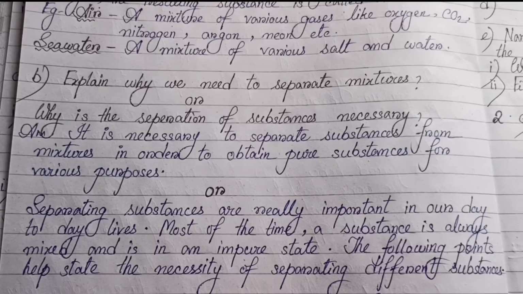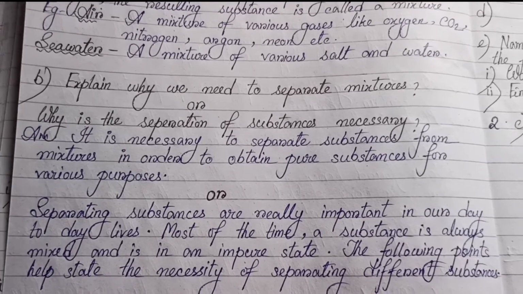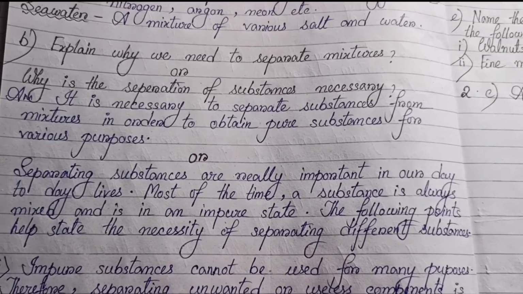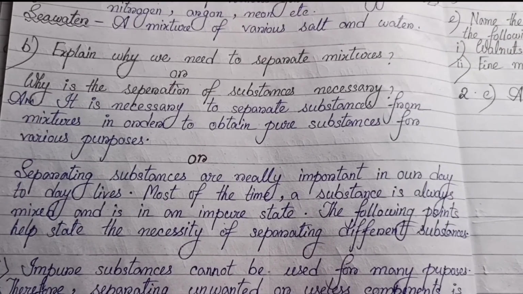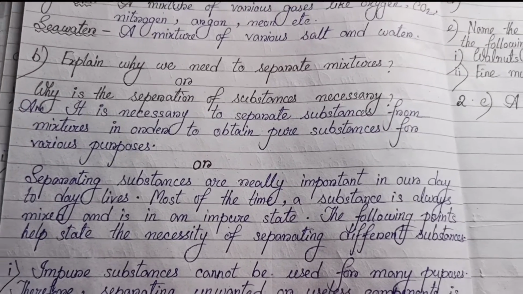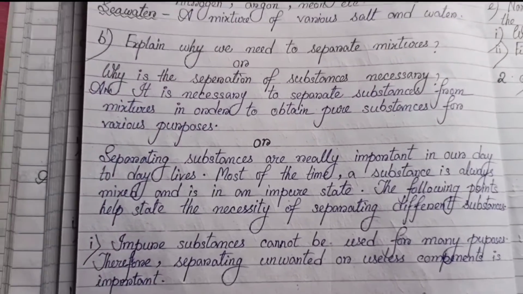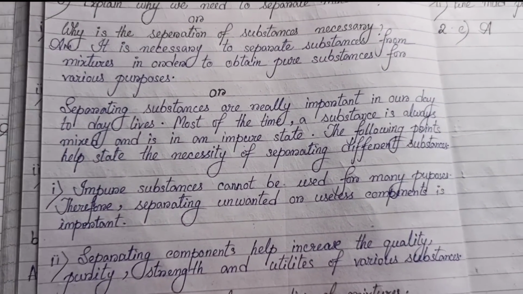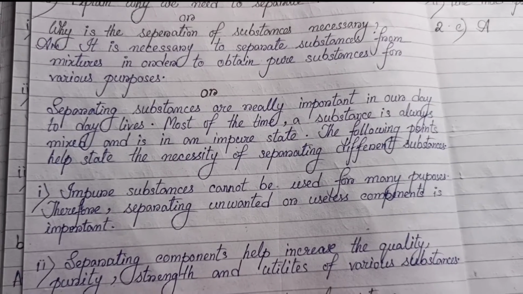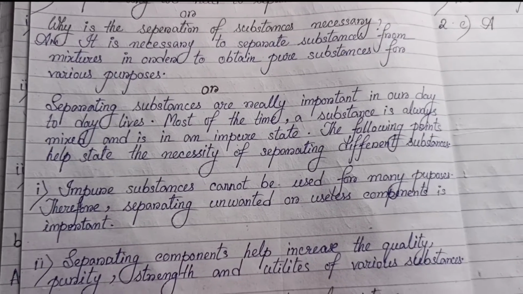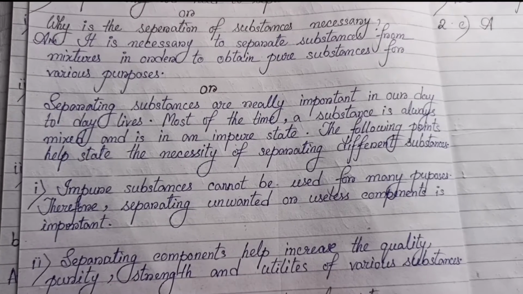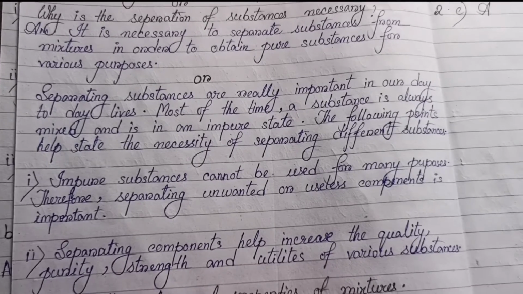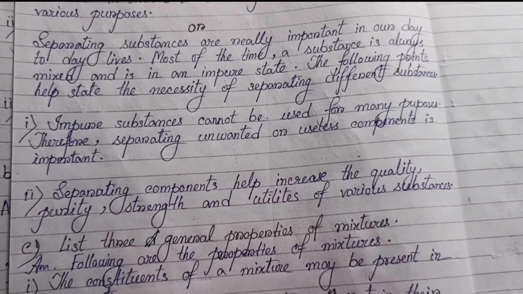Number B, explain why we need to separate mixtures, or why is the separation of mixtures necessary. It is necessary to separate substances from mixtures in order to obtain pure substances for various purposes. Or you can write the answer like this. Separating substances is really important in our day to day lives. Most of the time, a substance is always mixed and is in an impure state. The following points help state the necessity of separating different substances.